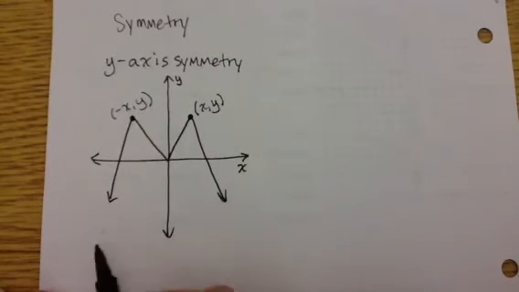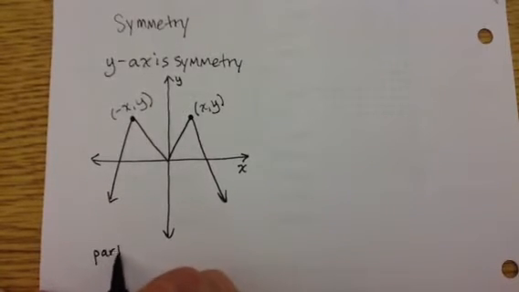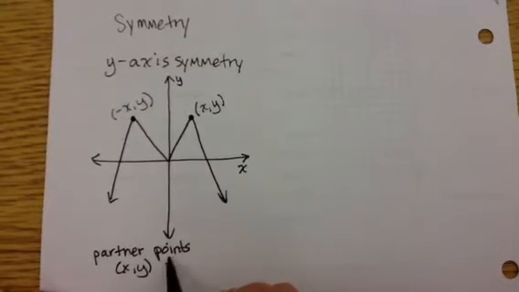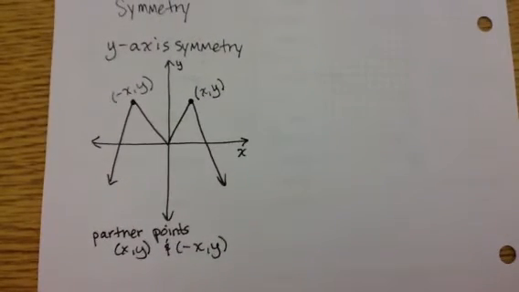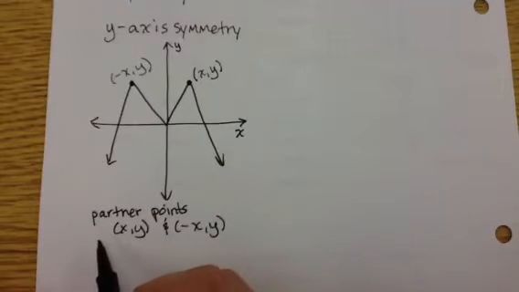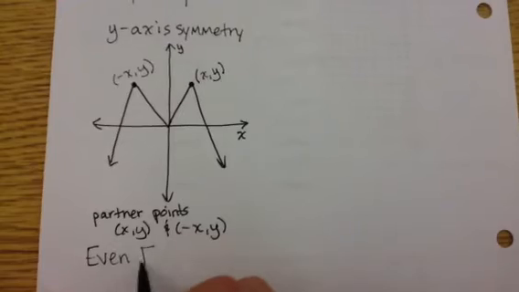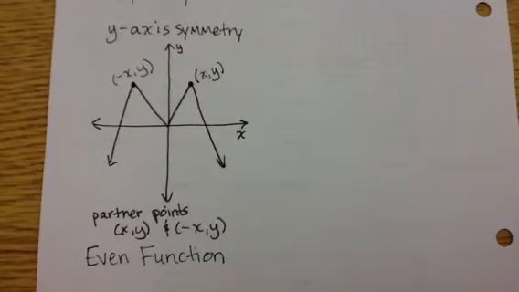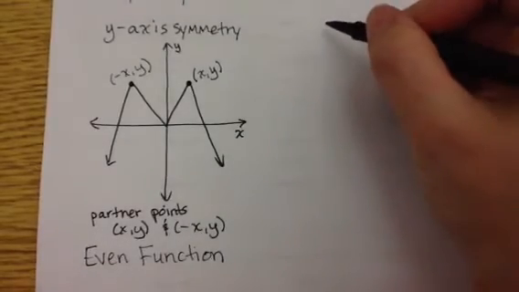So in y-axis symmetry, our partner points are x, y and negative x, y. Y-axis symmetry functions are also called even functions. So if it has y-axis symmetry, it is an even function.